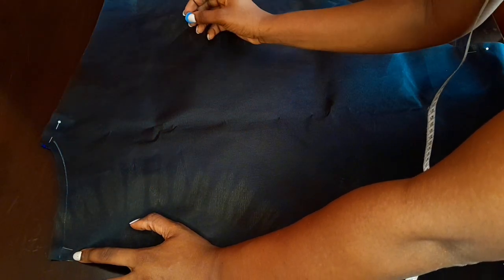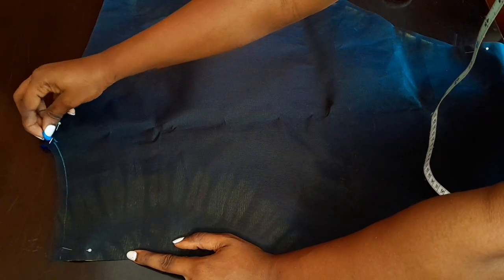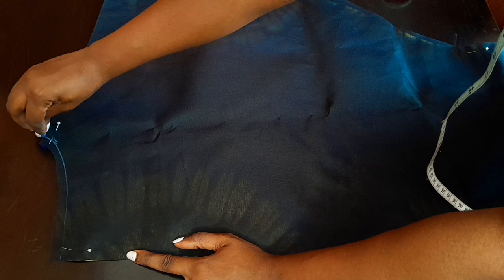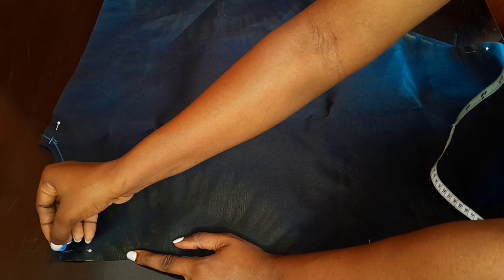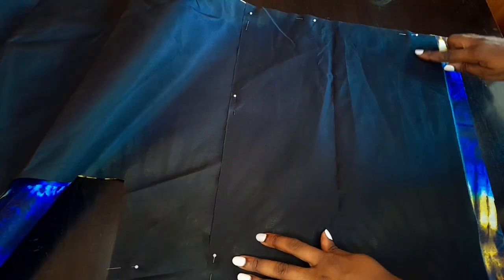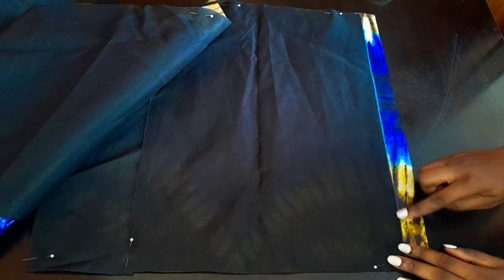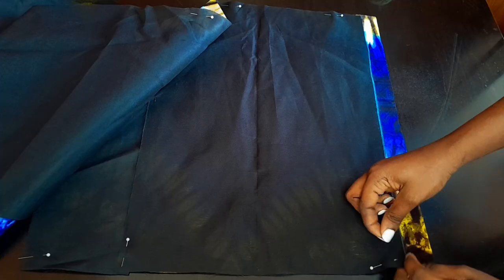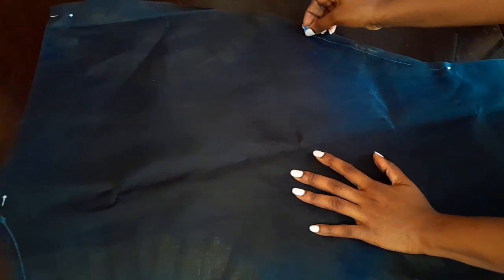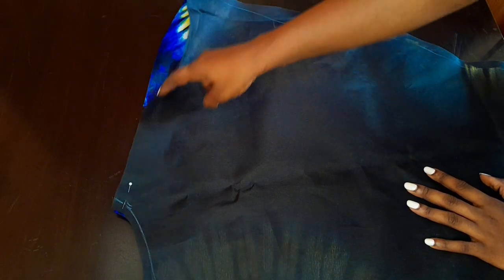And these are basically the parts I will be stitching. The neckline, the center. For the back piece, I won't be stitching the shoulder. As you can see, my lining is 1 yard, 1 inch shorter than the main fabric. I'm not going to stitch the shoulder, but every other stitching is going to be intact.